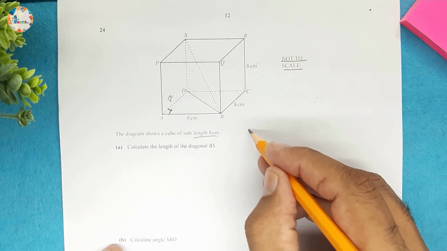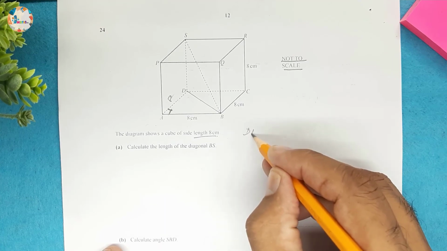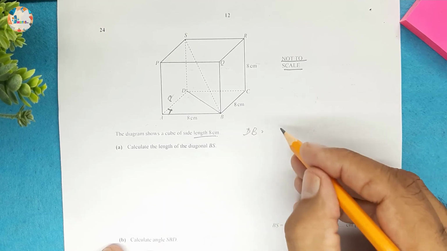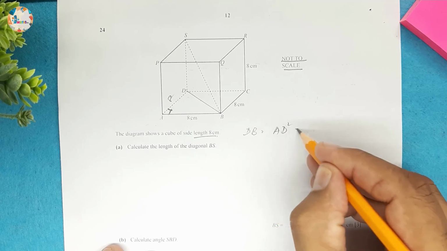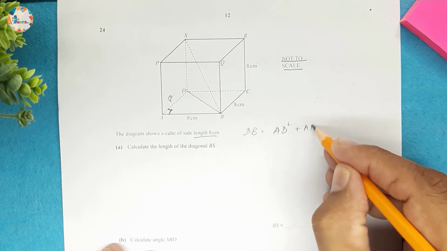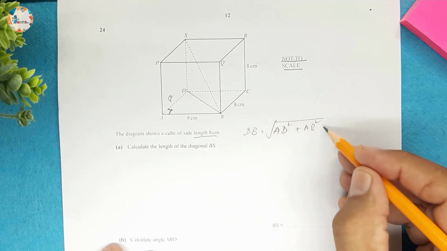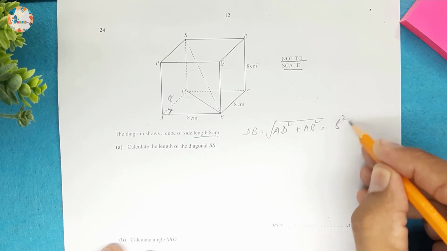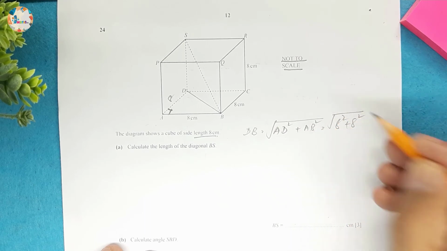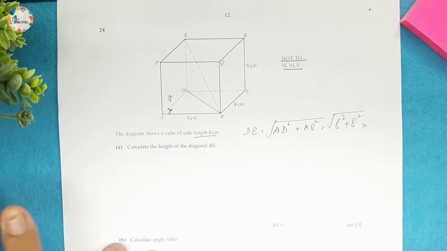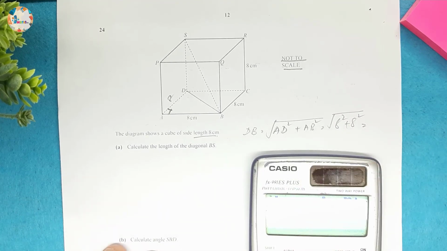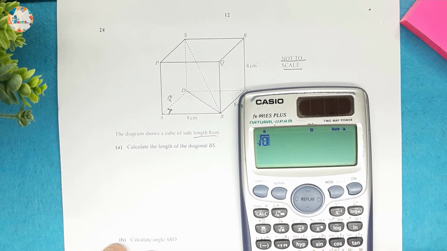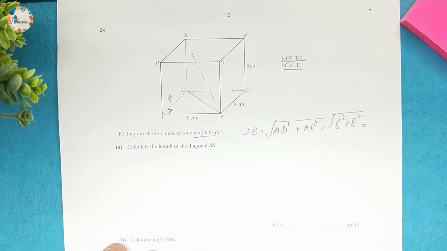So DB is equal to the root of AD squared plus AB squared, and this will be equal to root of 8 squared plus 8 squared, and this is equal to 8 under root 2.